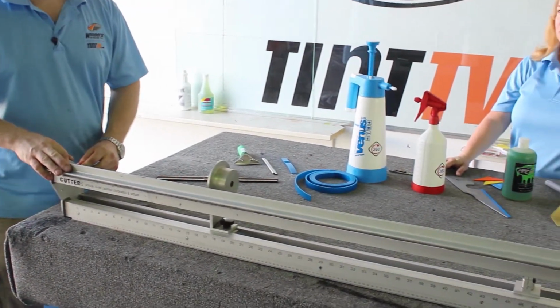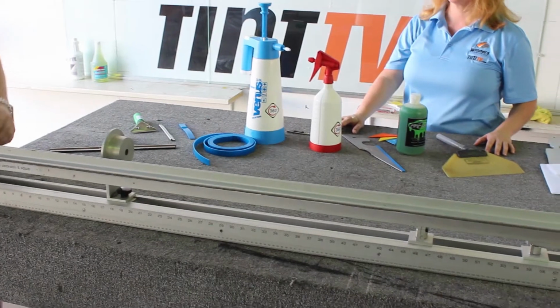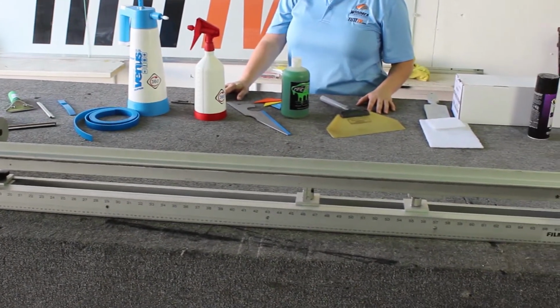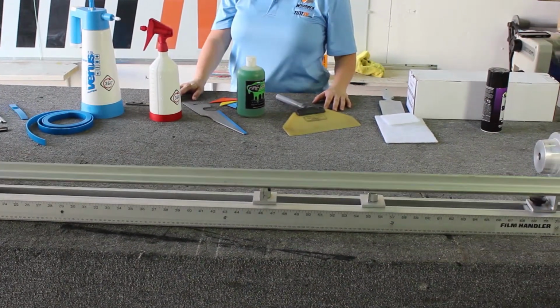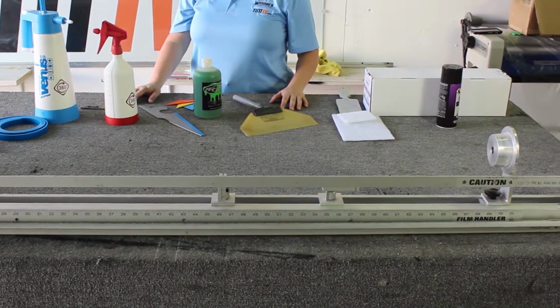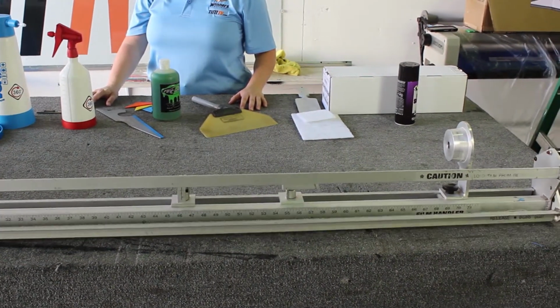Today we're going to be talking about flat glass tools and automotive tools, tools that we use in our own shops. One of the most important tools that we use in our shop for flat glass is our film slitter. It's our 72-inch film holder where we can use it for solar control films, decorative films, and security films.